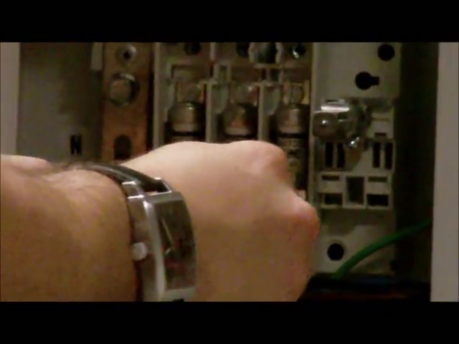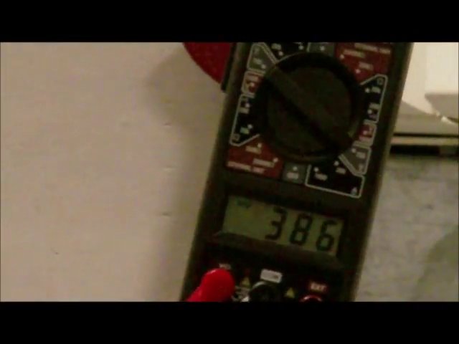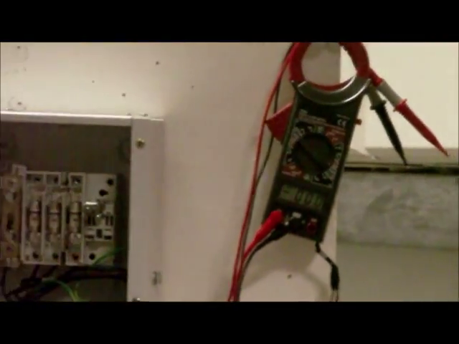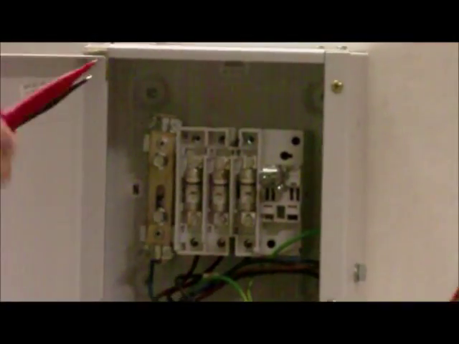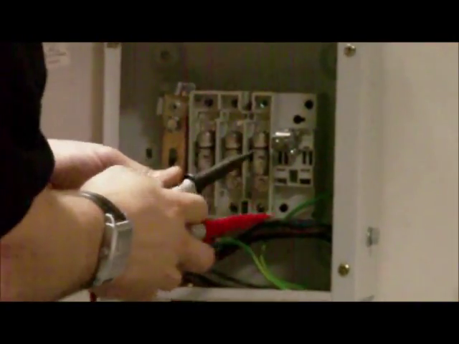Again, following the process, L1 now to L3, 423, same voltage again. It's good, we're getting quite stable voltages between them all, which is a good sign, it shows a balanced load. Within an installation you've got even loads across the installation.